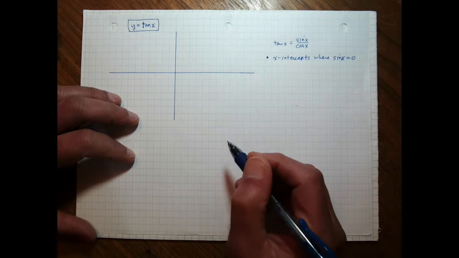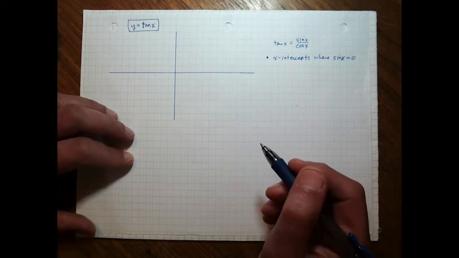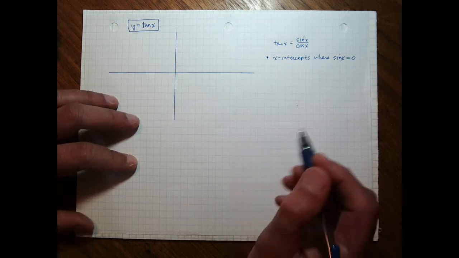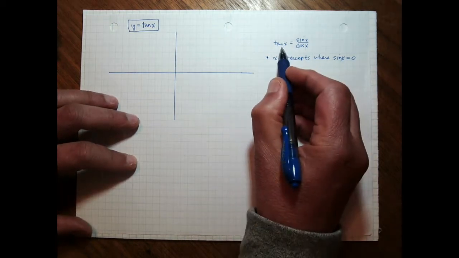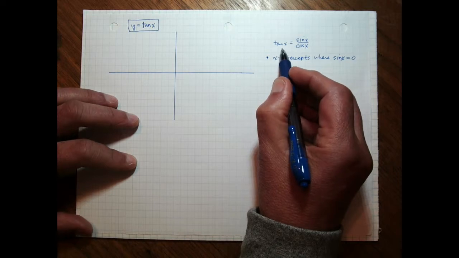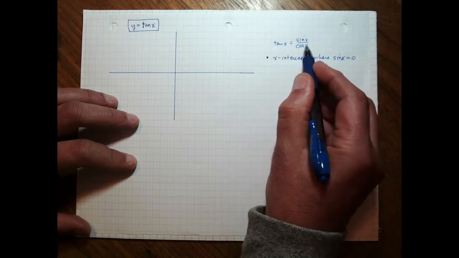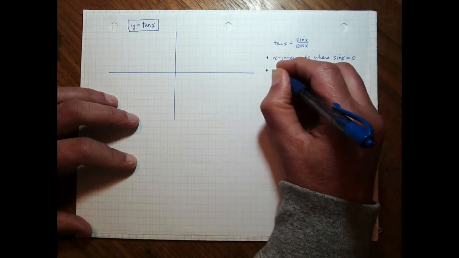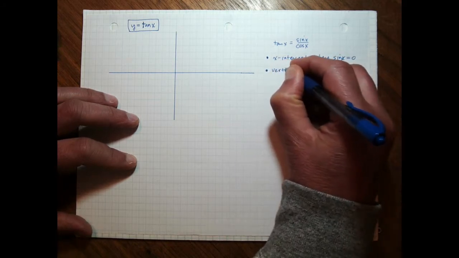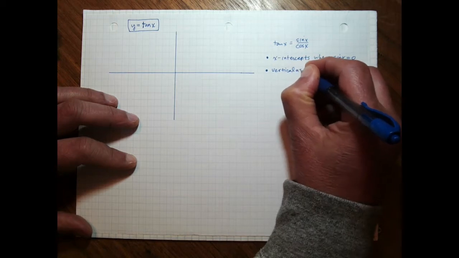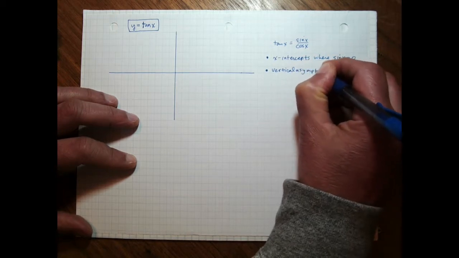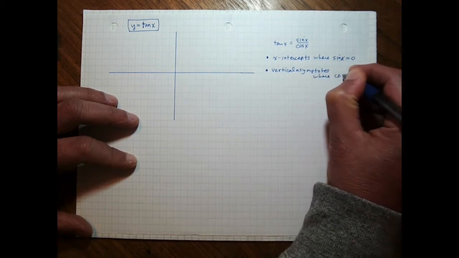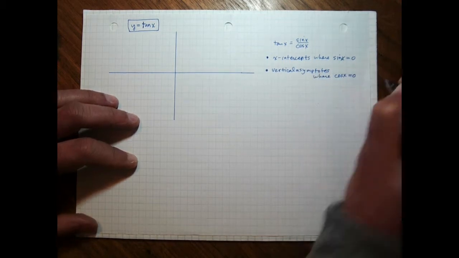Now we need to be able to locate those vertical asymptotes for tangent. The vertical asymptotes occur at values of x where tangent is not defined. Tangent is not defined when the denominator is 0. And so vertical asymptotes occur where the denominator, cosine x, is equal to 0.